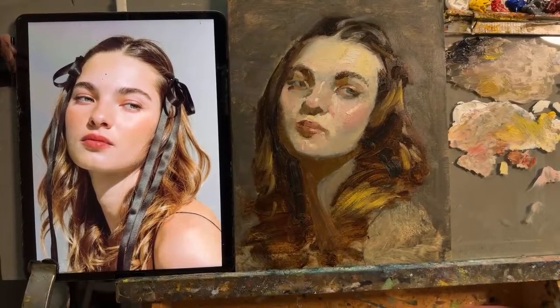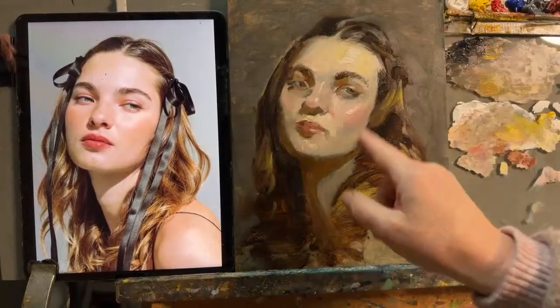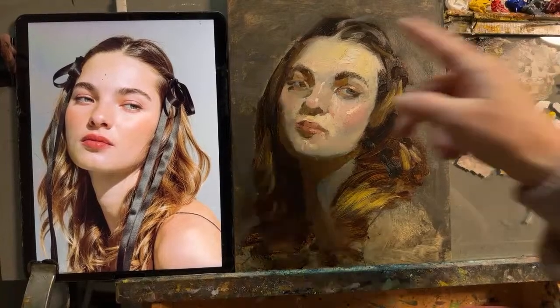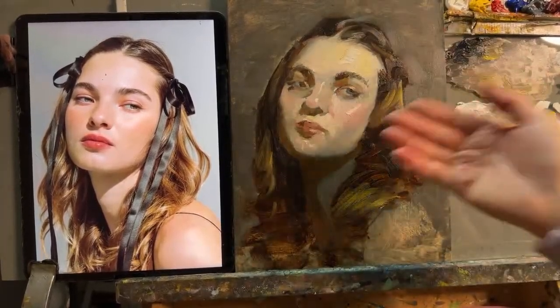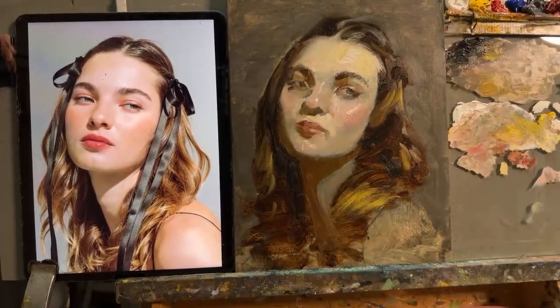Again, I didn't work on the eye, the sharpness of some of the features, but I hope that it was a demonstration of how different colors work and how to flow the light over the form.